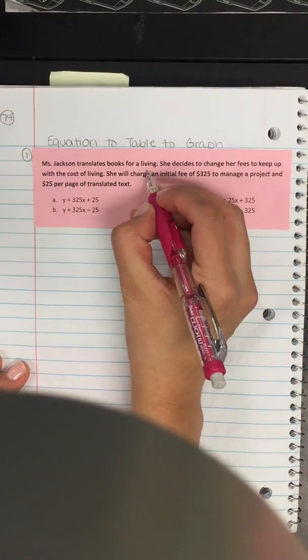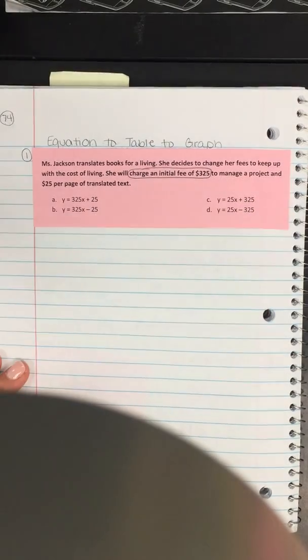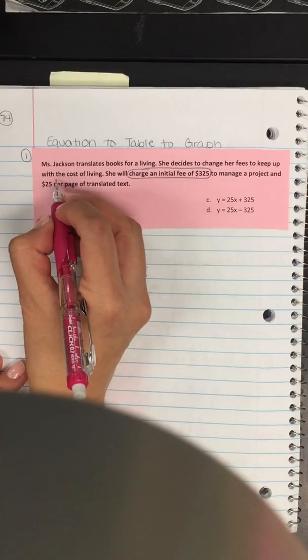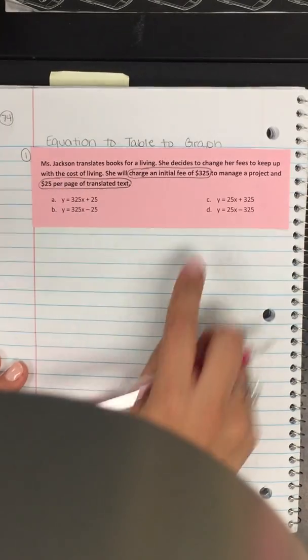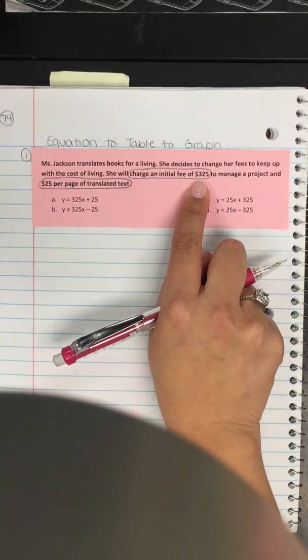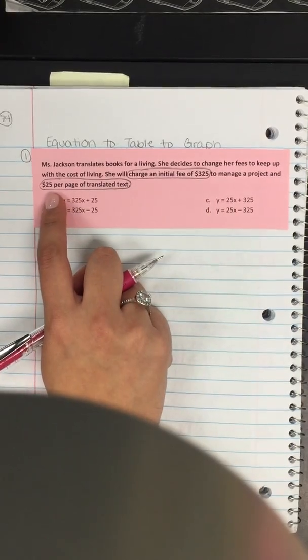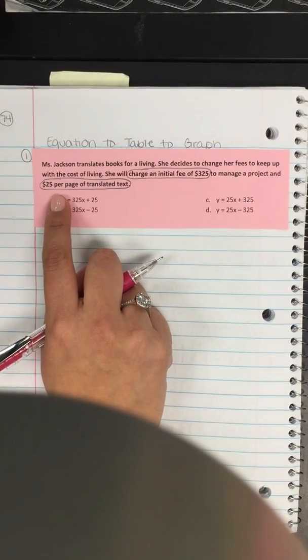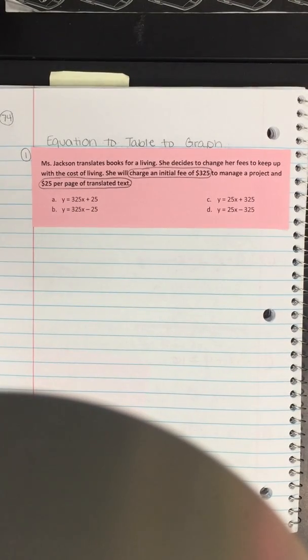The first one is that she's going to charge an initial fee of $325 to manage a project and $25 per page of translated text. What this means is that she's going to charge $325 every single time for a project, and then on top of that, she's going to charge $25 per page. We don't know how many pages yet, but it's going to be $25 per page. So go ahead and look at the equations below and see if you can choose the correct equation that goes with the problem. I'll give you 10 seconds.